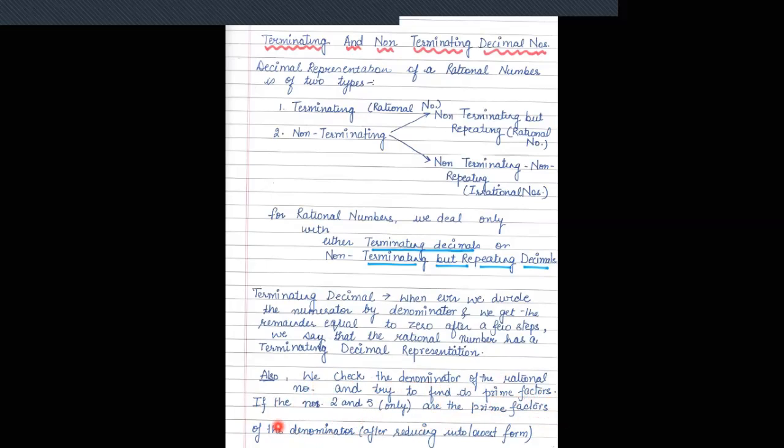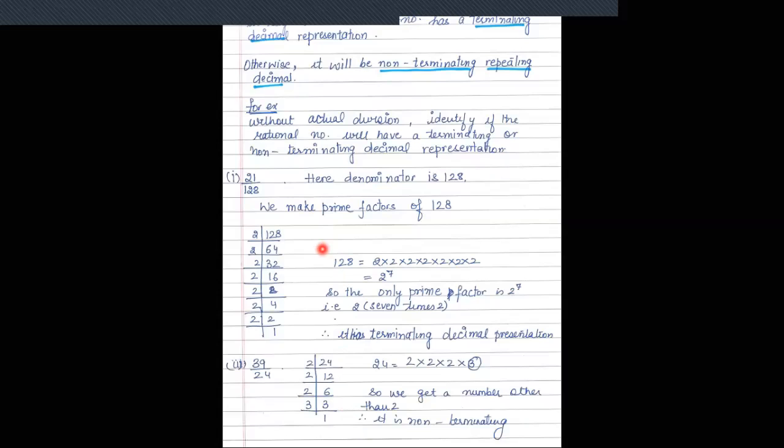So if the numbers are 2 and 5 only, that means whenever we are doing the prime factorization, the only two numbers we are getting again and again are either 2 or 5. All 2s can be there, all 5s can be there, but no other number. Then we say that the rational number will have a terminating decimal representation, otherwise it will be non-terminating repeating decimal.